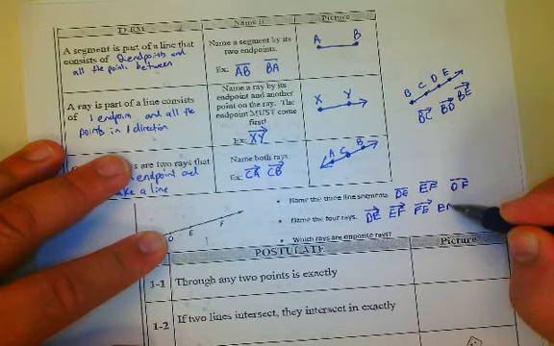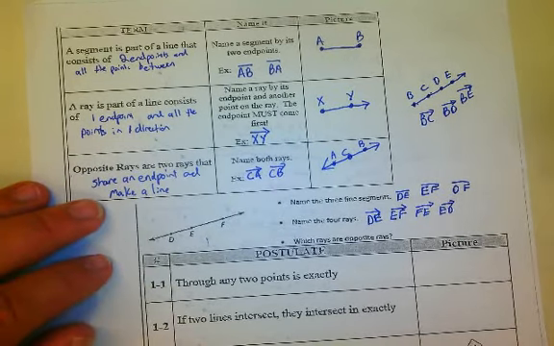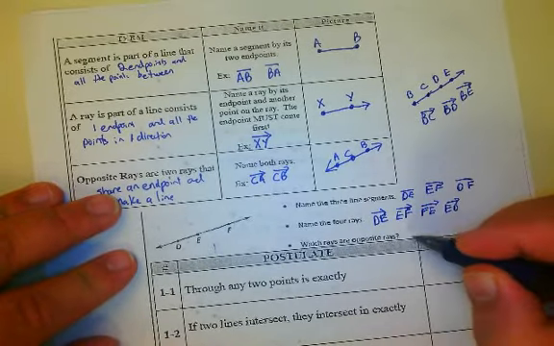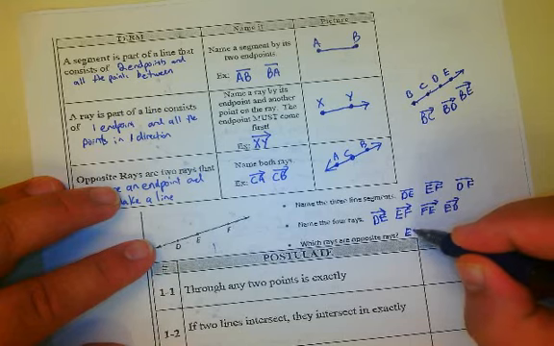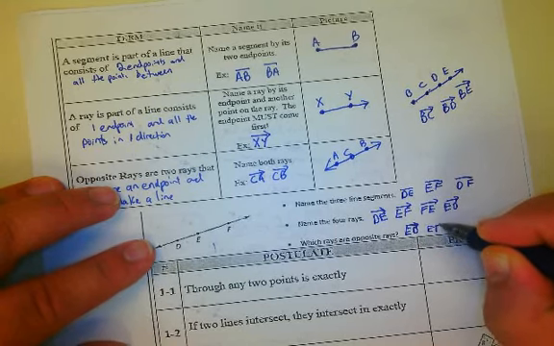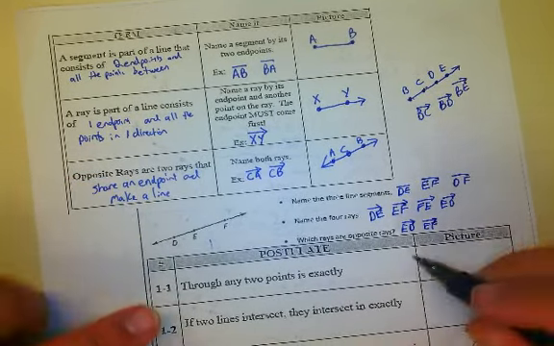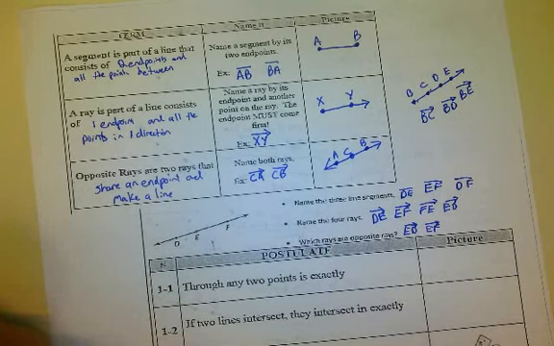ED would be another one. Alright, which rays are opposite rays? There's quite a few of them. Well, actually no, there's not. There's only 2, my mistake. ED is one opposite ray when compared with EF. When you put those 2 things together, ED and EF, you get a straight line.